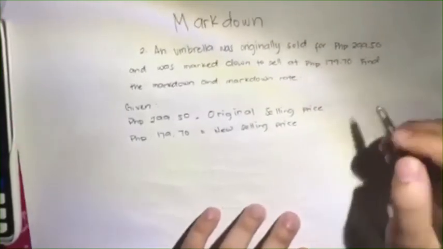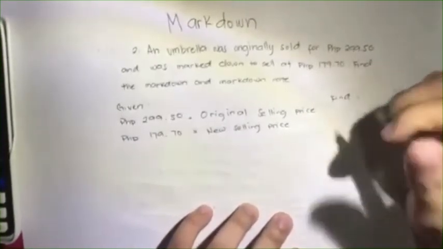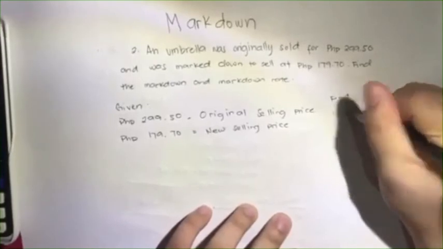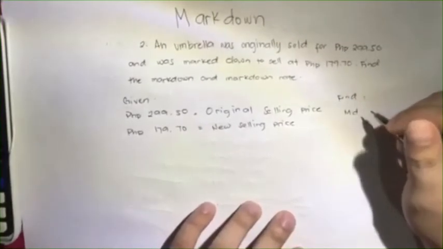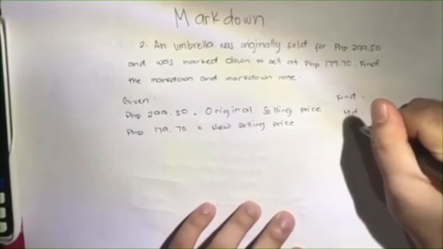And sabi, find the markdown and markdown rate. So we will find the markdown and our markdown rate or R sub MD.